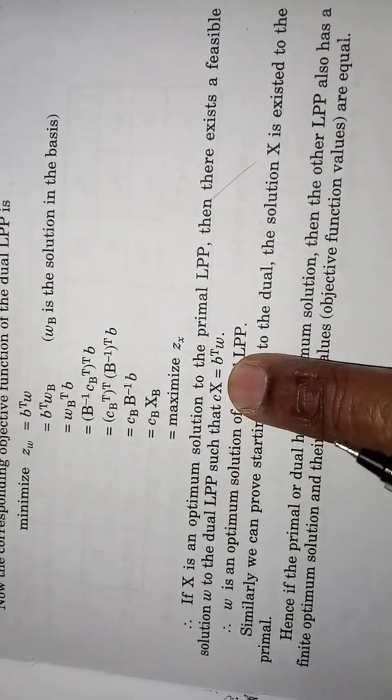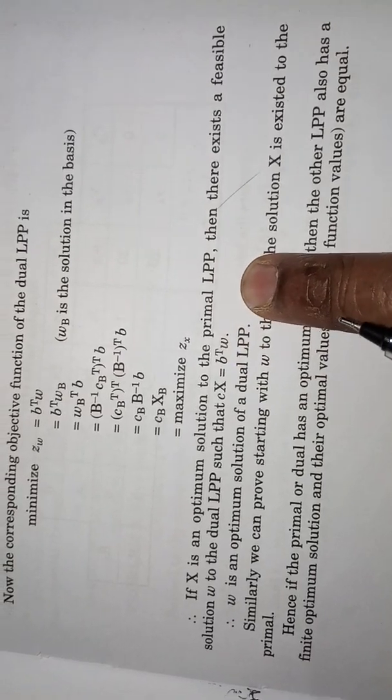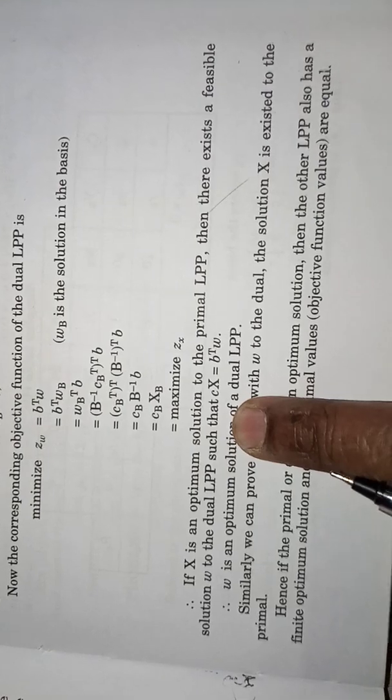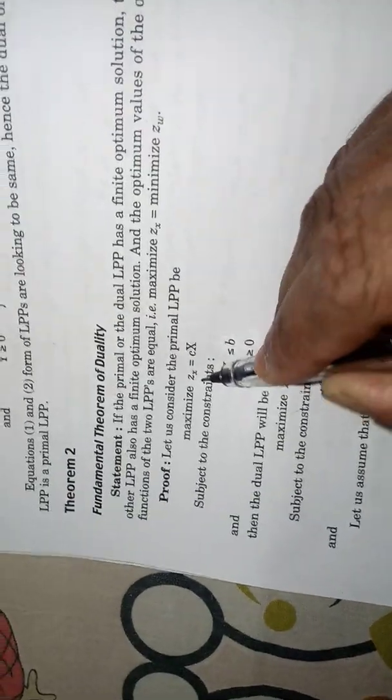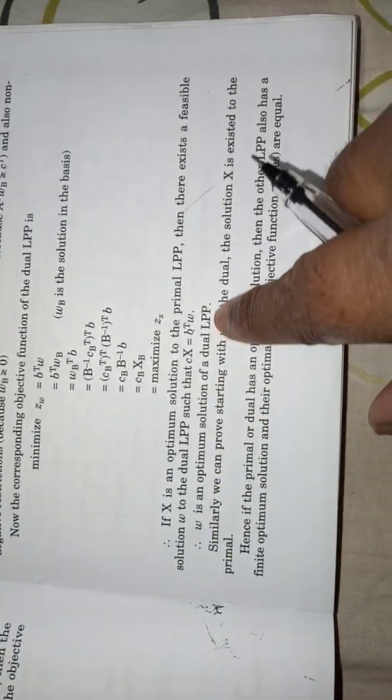So finally you can write, if X is an optimum solution to the primal LPP, then there exists a feasible solution W to the dual LPP such that CX equals B transpose W. What is CX? CX is maximize ZX, and what is B transpose W is minimize. Here there is a mistake, that's why I am writing in my notebook: minimize ZW means B transpose W. Therefore W is an optimum solution of the dual LPP.